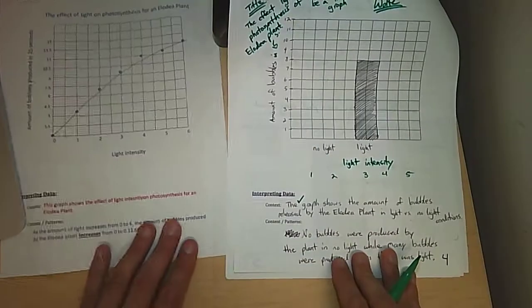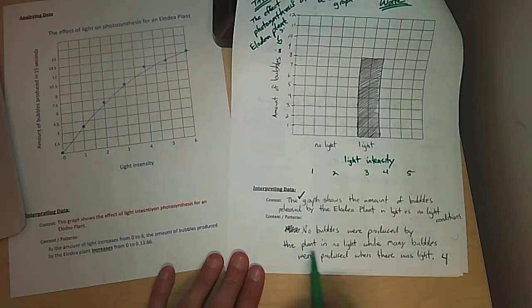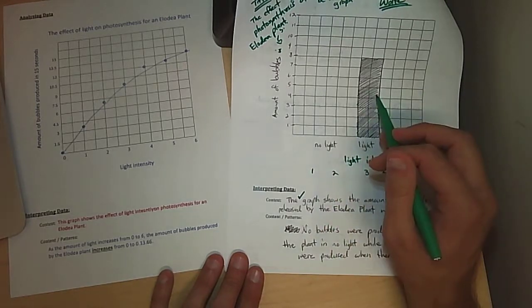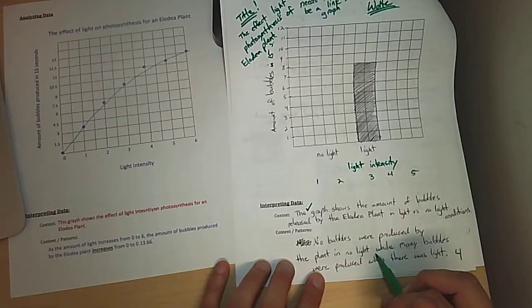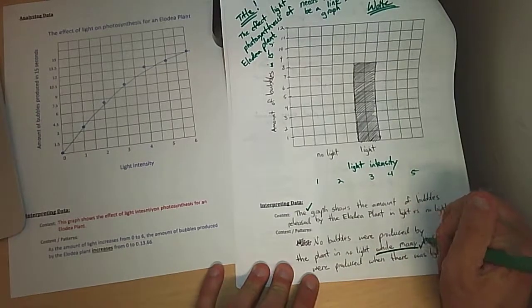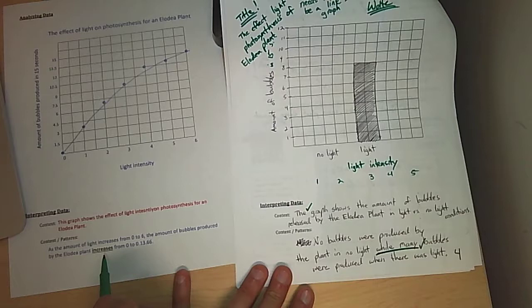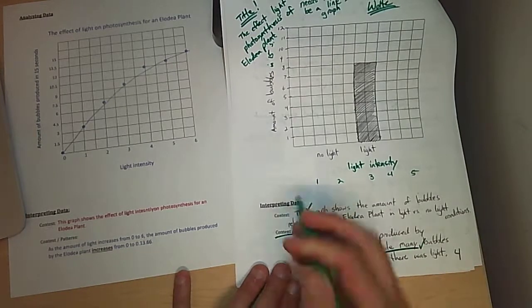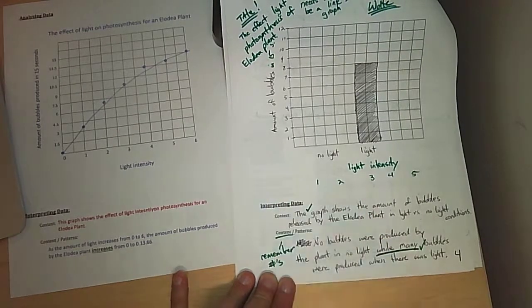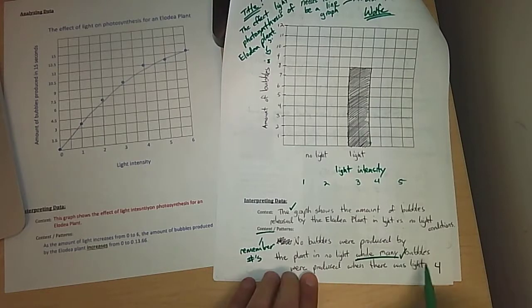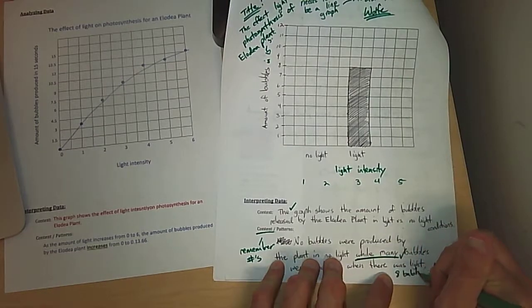Now, in terms of the content and patterns, I said no bubbles were produced by the plant in no light, while many bubbles were produced when there was light, right, which is true. Here, though, one thing that I notice is that I have a pattern, like while many, right? I'm kind of comparing there, which is good. So I'm going to give myself a check mark because I have the pattern. But it doesn't look like I have enough of the content right here. All right, so I'm going to write to myself, remember numbers. Right? I should say something when produced when there was light. How many bubbles? 8 bubbles here.